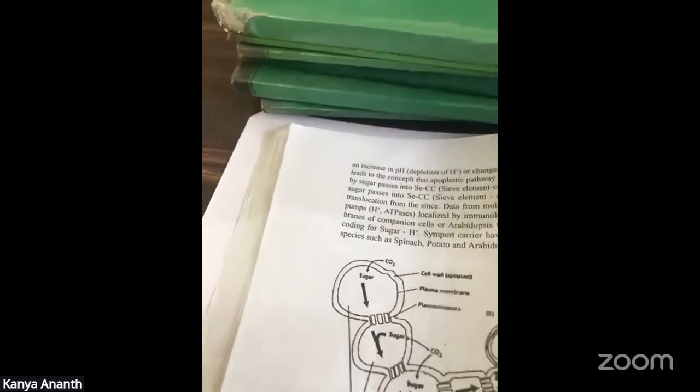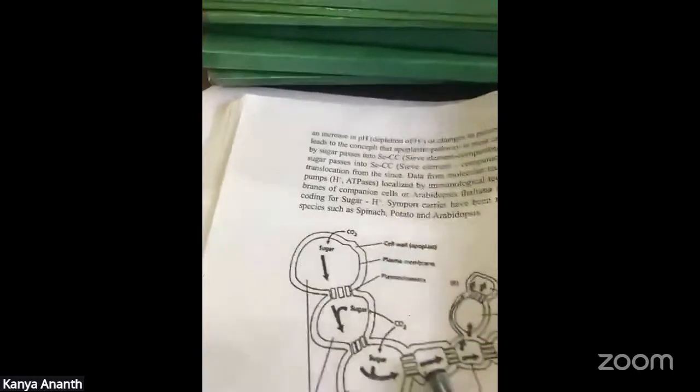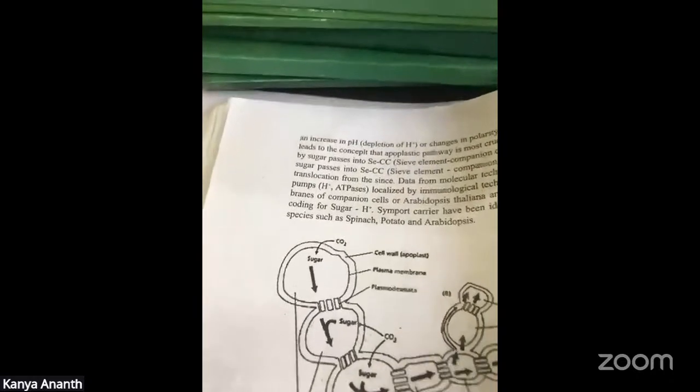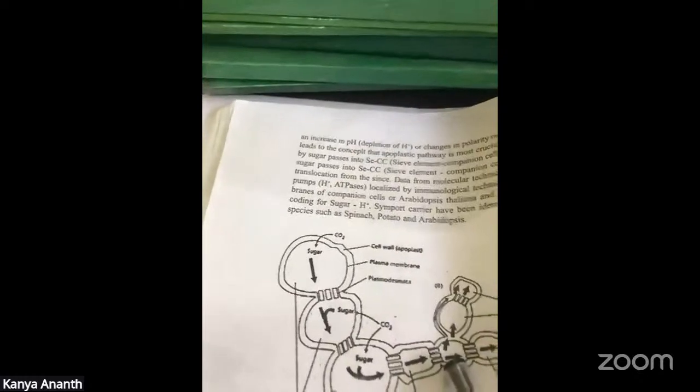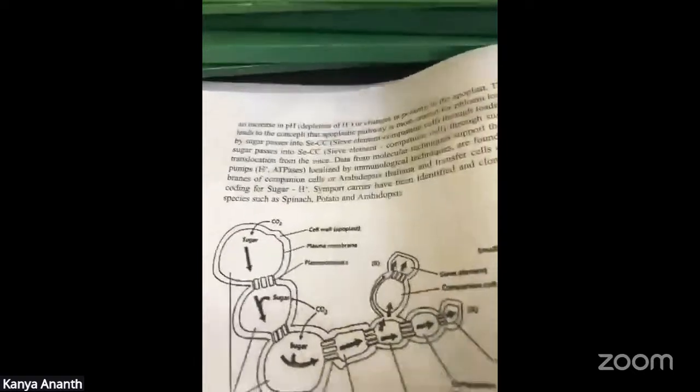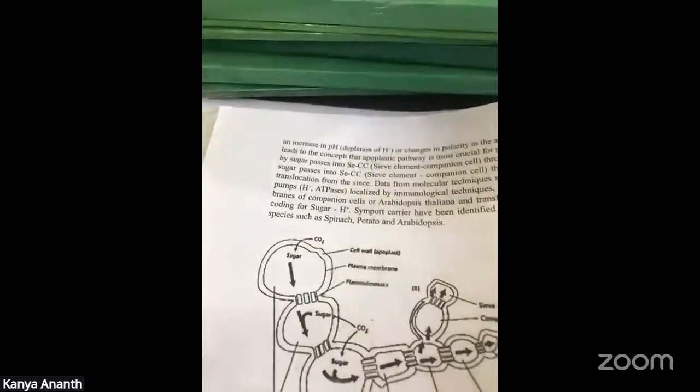Now, these are all mesophyll cells. From mesophyll, it is entering into what we call bundle sheath or endodermal cells. From here, you can see the phloem parenchyma cells. From phloem parenchyma, you will see the companion cell, and ultimately they are seen entering into sieve elements.